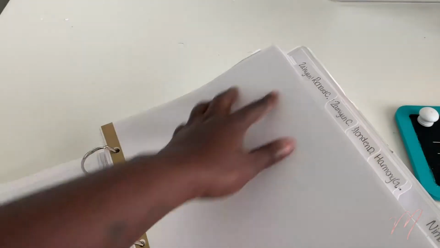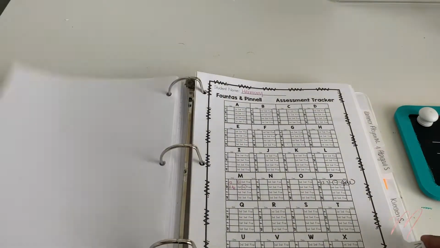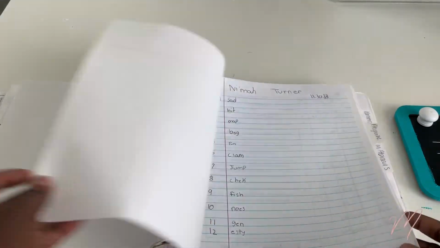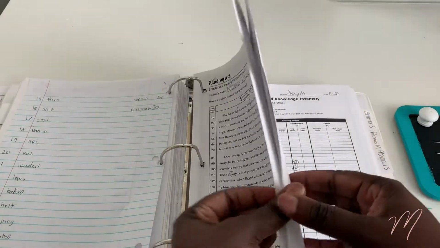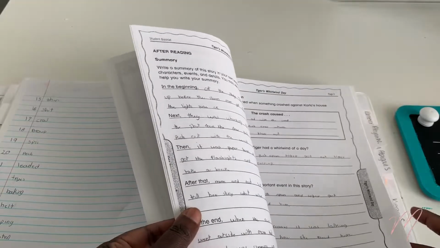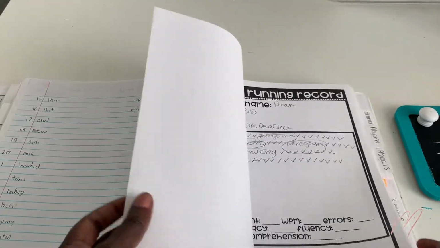Now, also in my book, I keep a tab for each student. And under each tab we do a word knowledge inventory at the beginning of the year, and I keep all of the running records that I do on that child throughout the year. All of that information is right there. So when I have a parent-teacher conference, I just pull it out, and I'm able to show growth throughout the year. And I also make sure I date everything so parents can see growth with their students, because that's very important.